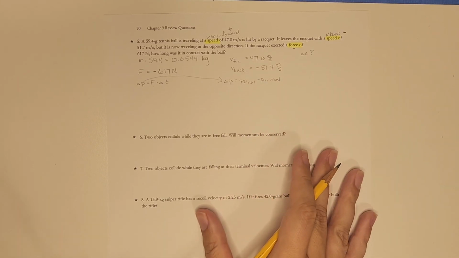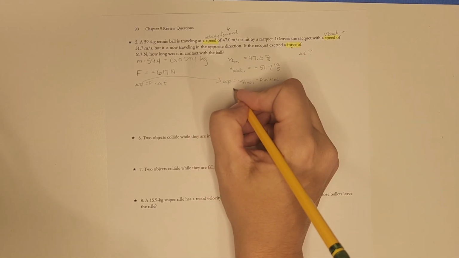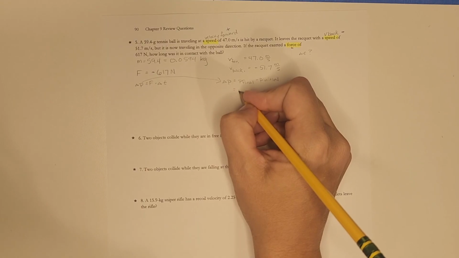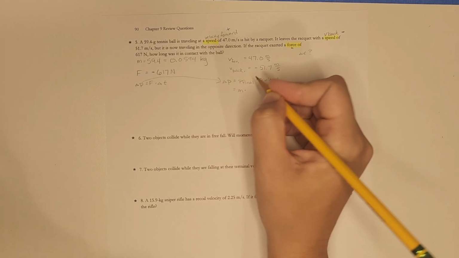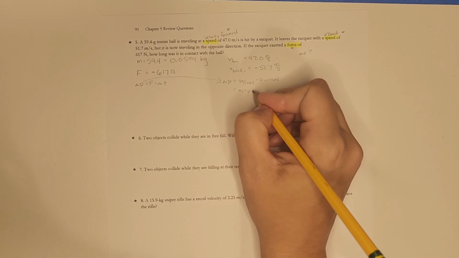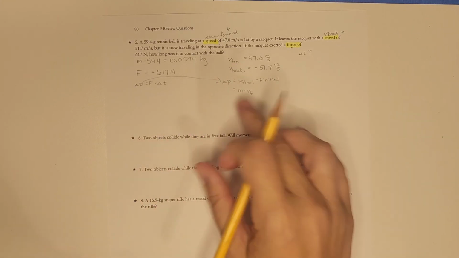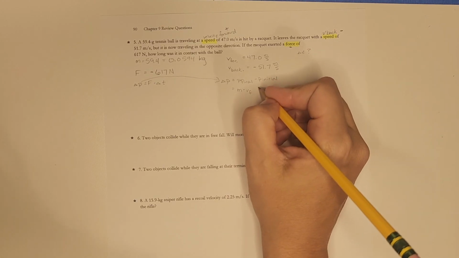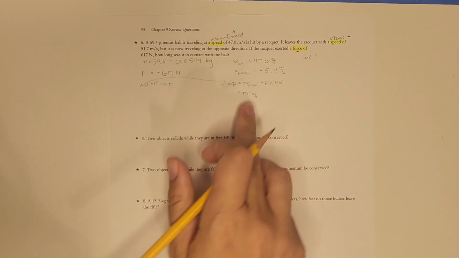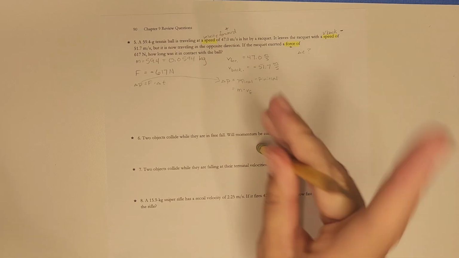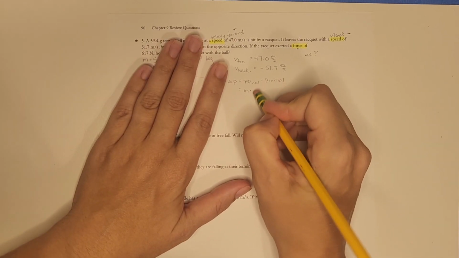So let's put these things together. We're going to have our mass of our ball times velocity. I'm going to call it F. We called it 4 up here, I'm just going to put F here. And actually, wrong way.